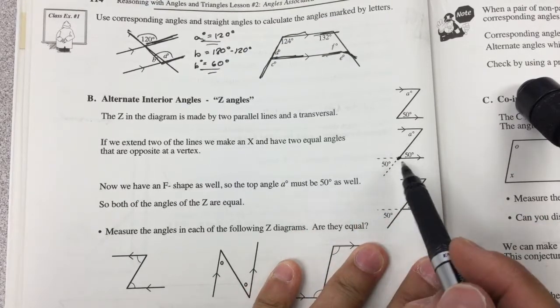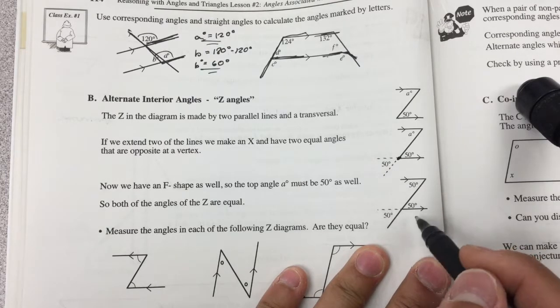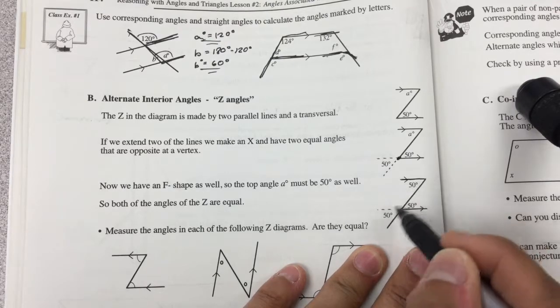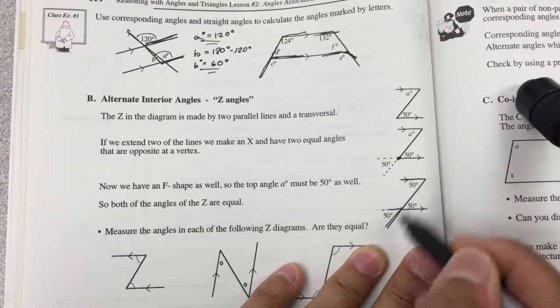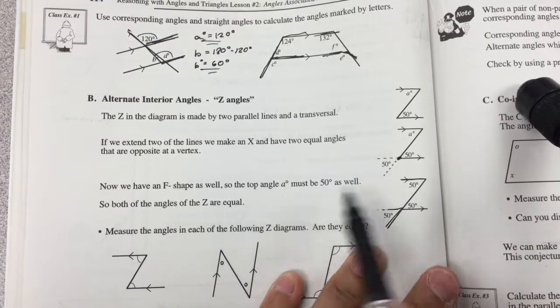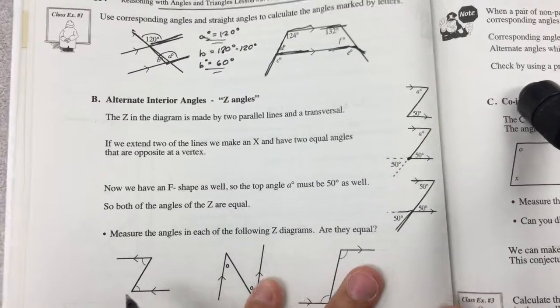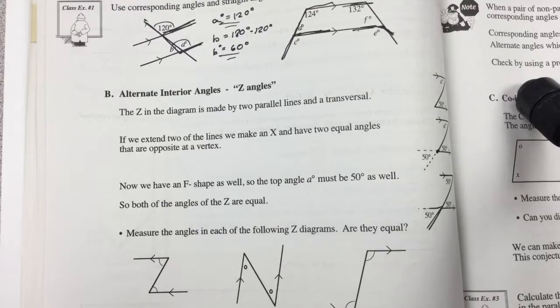Now, if we look at this, we have an F shape as well, so the top angle 80 degrees must be 50 degrees. Right, so I have an F shape like this and like that. So it's like a backwards F. So both of the angles of Z are equal as well. So what we want to do in this exercise is measure the angles in each of the following, and we want to determine if they are equal.